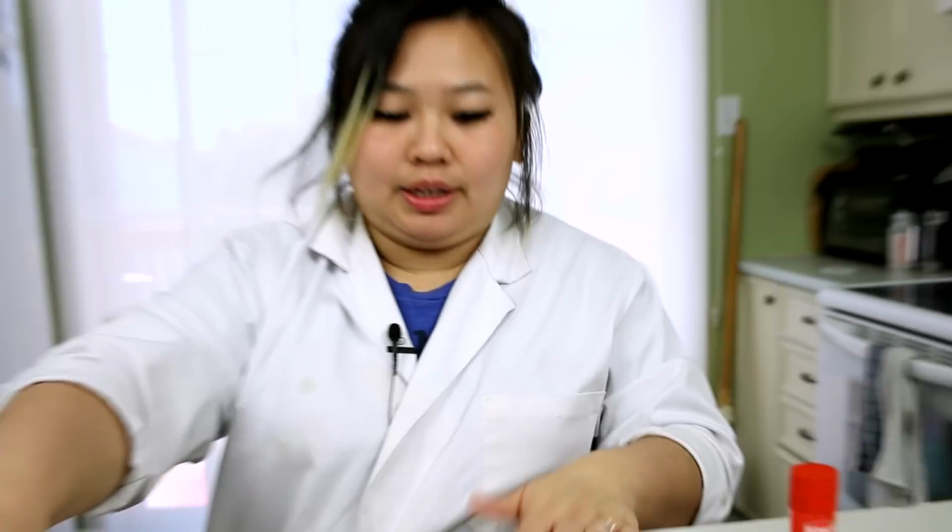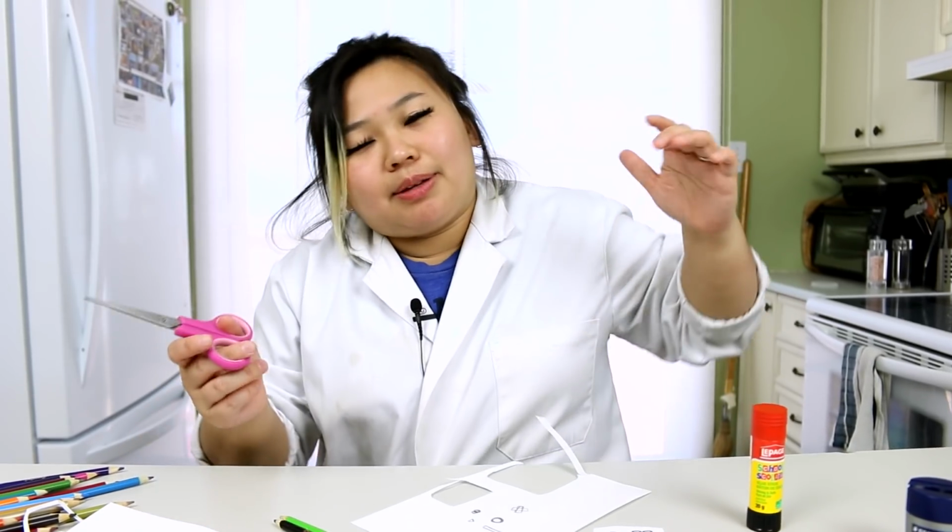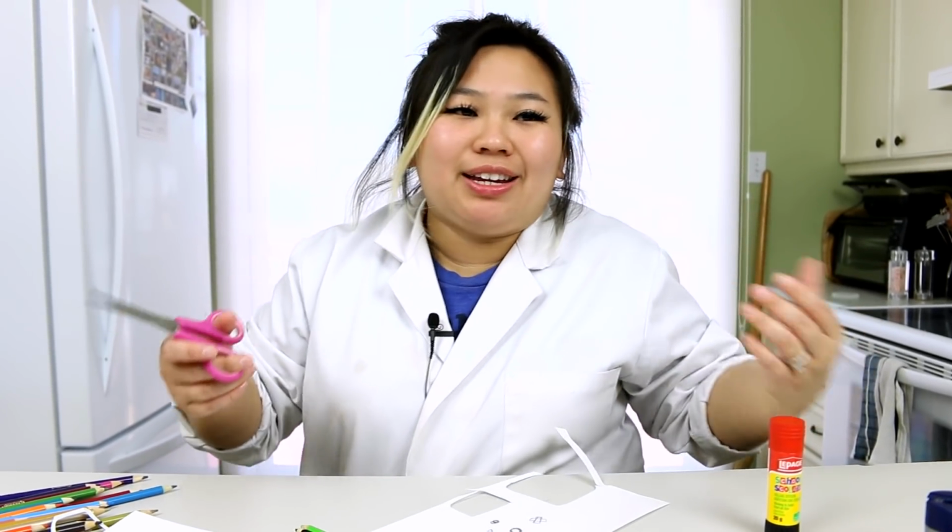There you go. Just kind of freehand that. It doesn't have to be absolutely perfect. If you actually look on BMO, sometimes the shapes aren't exactly symmetrical.